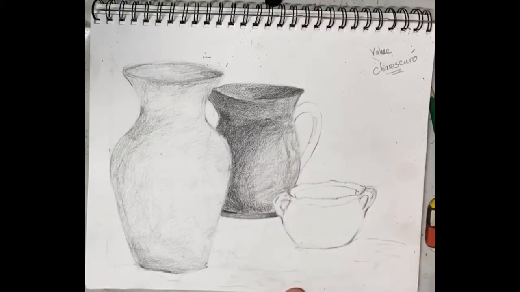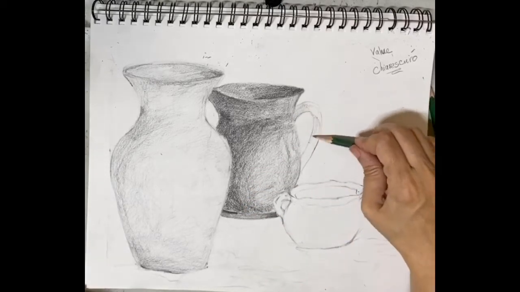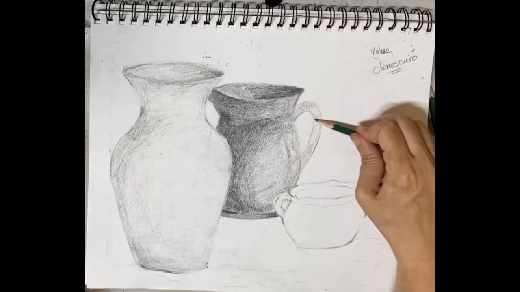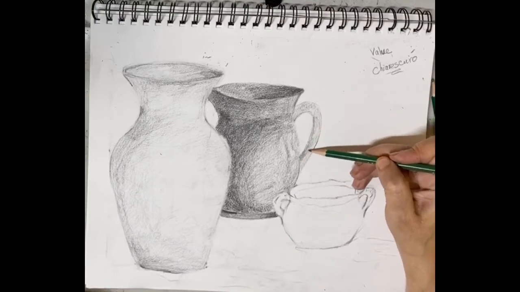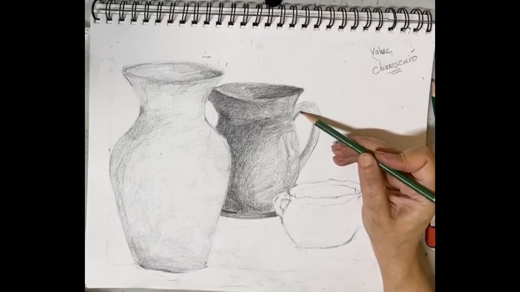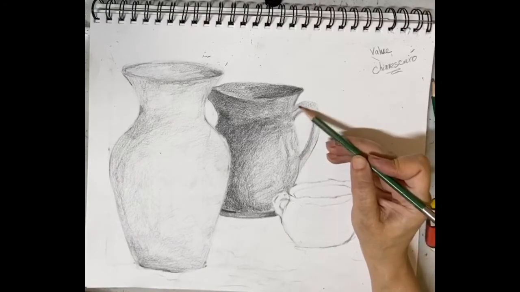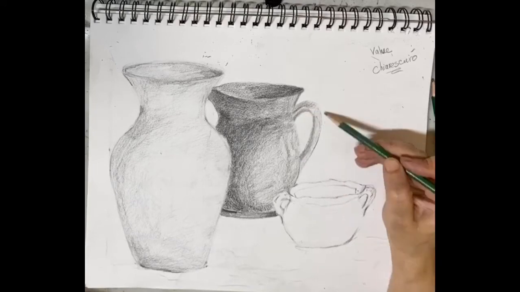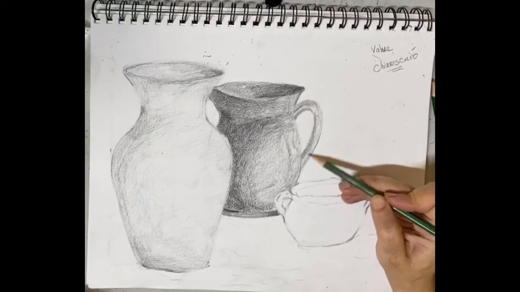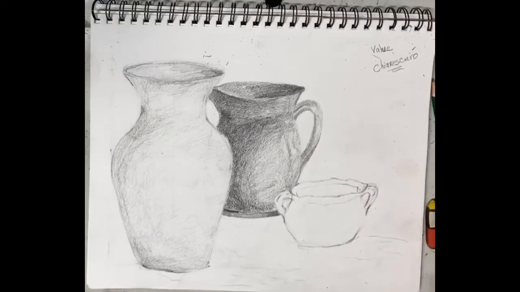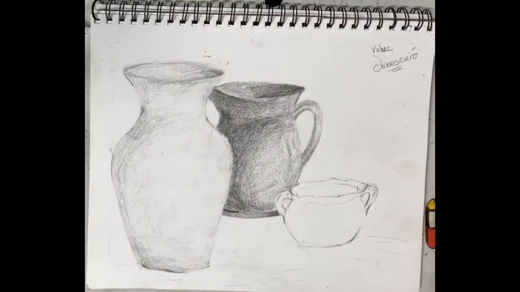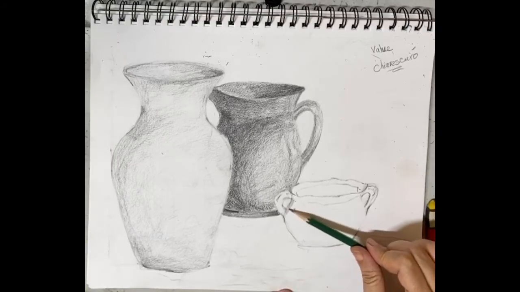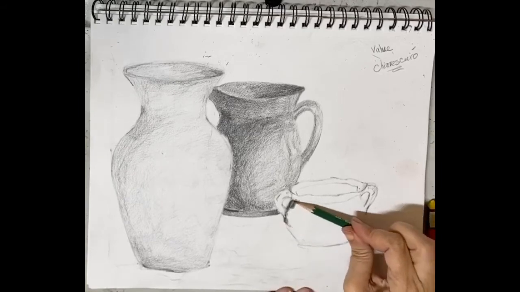Do not use your finger or a blending stump for blending your drawing. It has to be just with your pencil. Use the side of your pencil instead of the tip. Then it's going to be smoother. Don't let us see the tracks of your pencil. It has to be completely smooth.